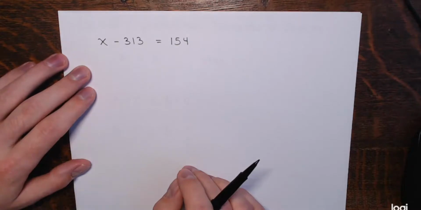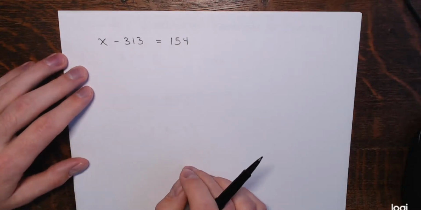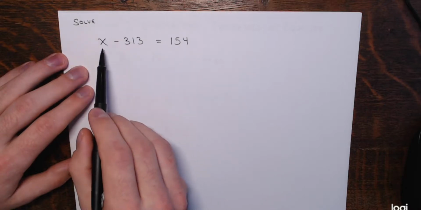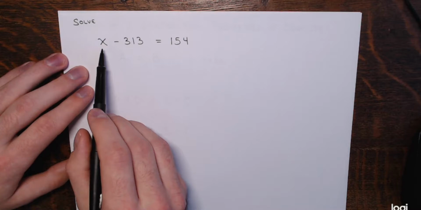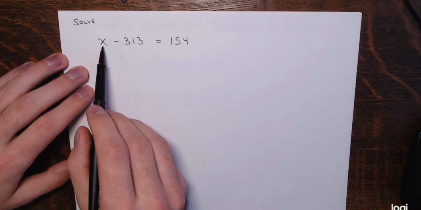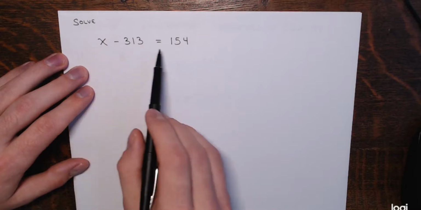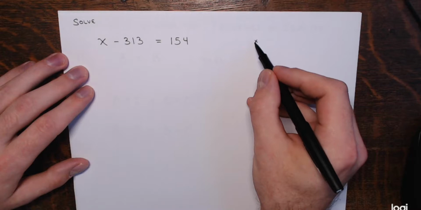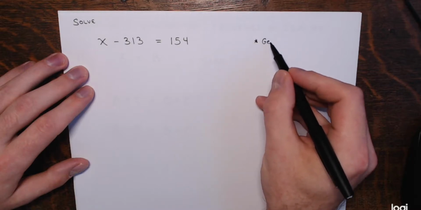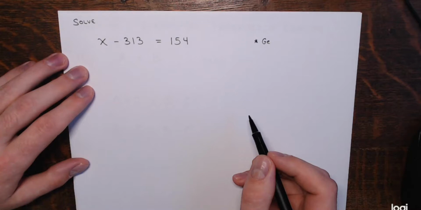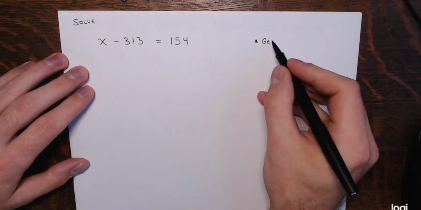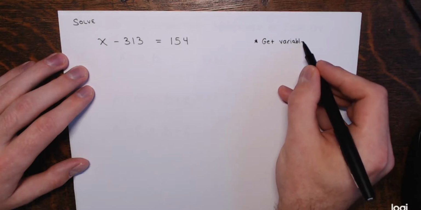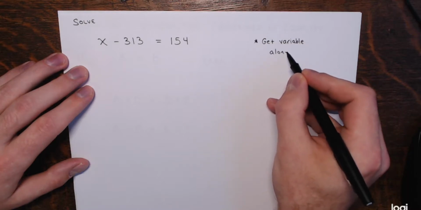So what you're trying to do when you solve an equation, they're asking me to solve here. Again, you're trying to find a number or numbers that can replace the variable x here and make this a true statement. The key is going to be you're going to use the addition property of equality or the subtraction property of equality to get the variable alone on its own side, or isolate the variable.